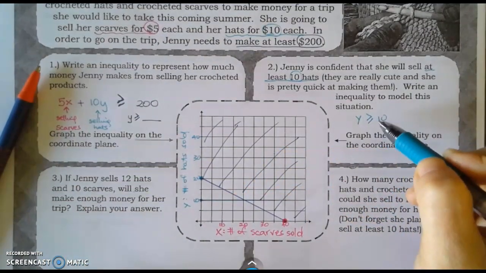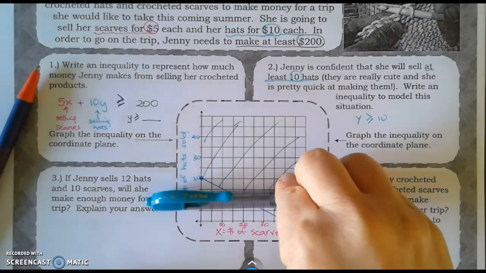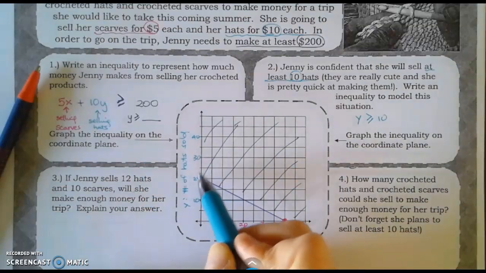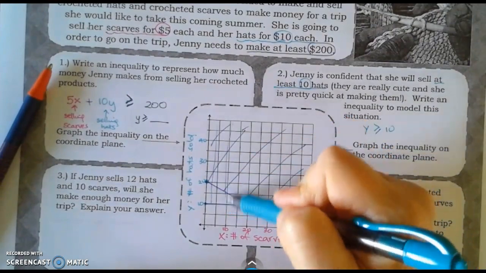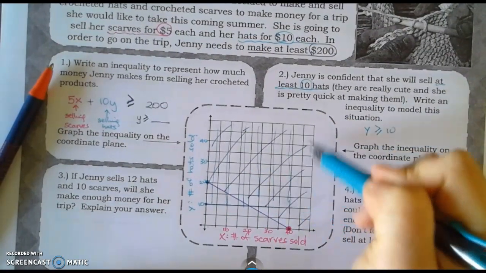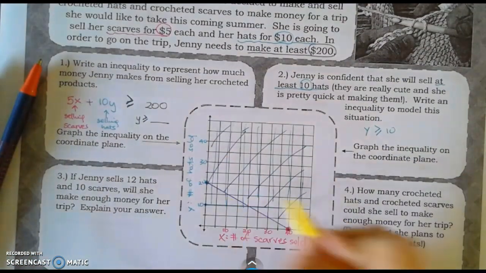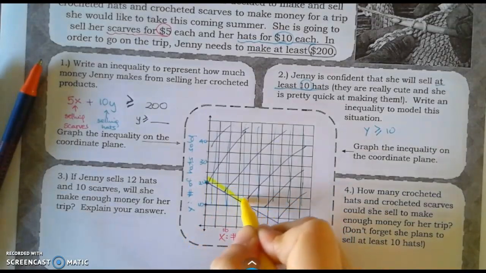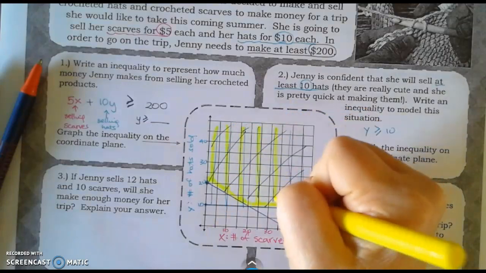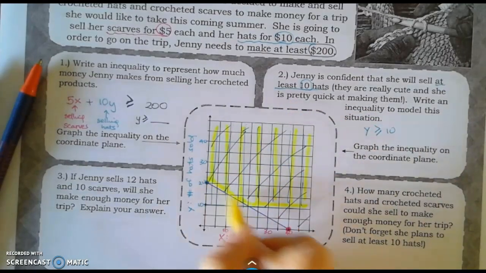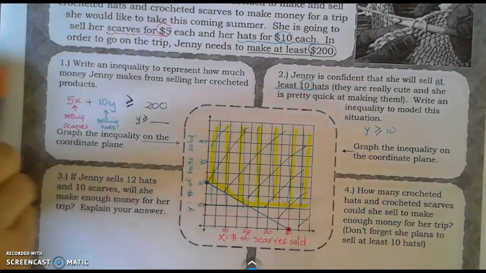And Y is greater than or equal to 10. That means we want Y to be bigger than 10, so Y can be like 20, 30, or 40, or anything like that. So we're shading above. Then, which is the overlapping area? It's this area right here, bounded by this slanted line and this horizontal line. So that's my solution area.